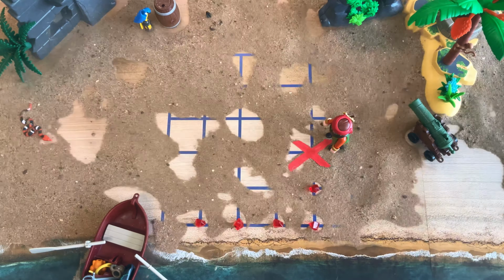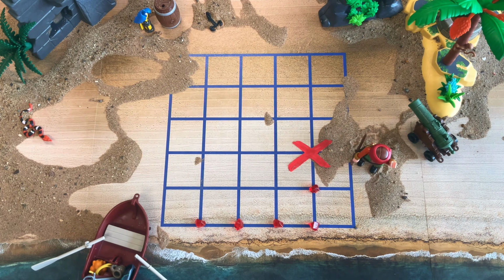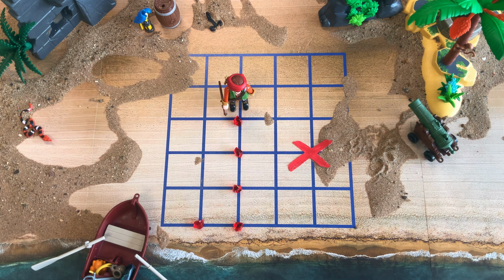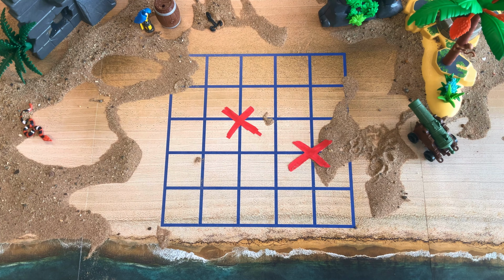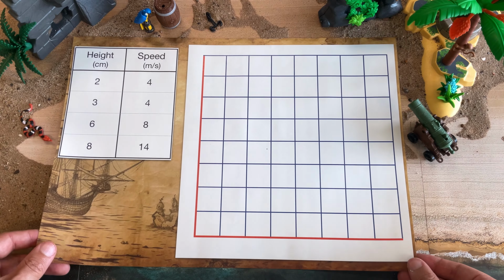If we were to show his movement on a grid, it would look like this. If Pirate Pete had a second piece of treasure buried 2 east and 3 north, it would be buried here. Plotting points on a graph is very similar to this. Let's look at an example.